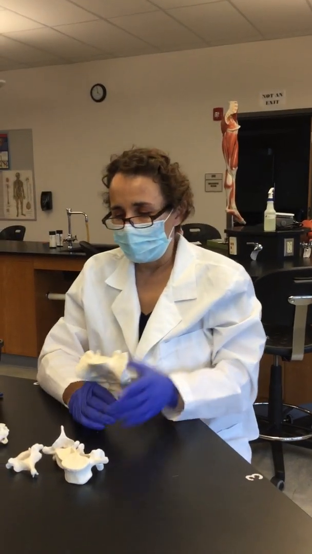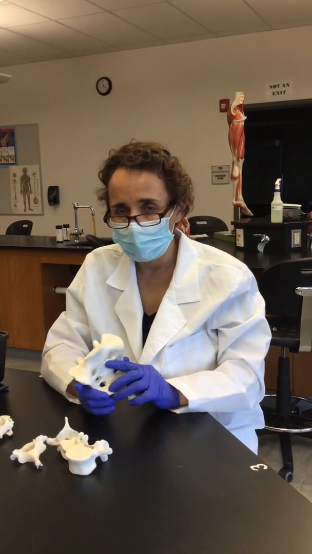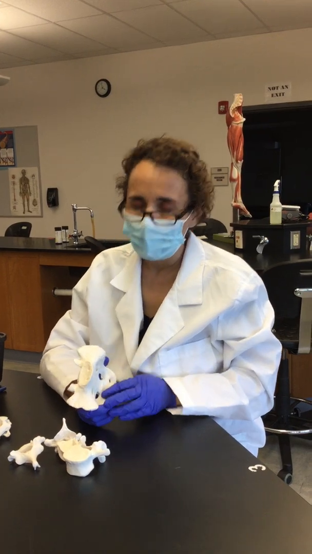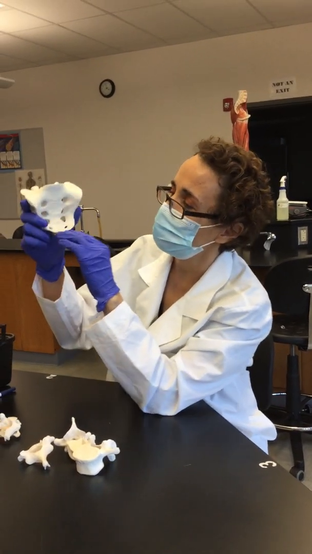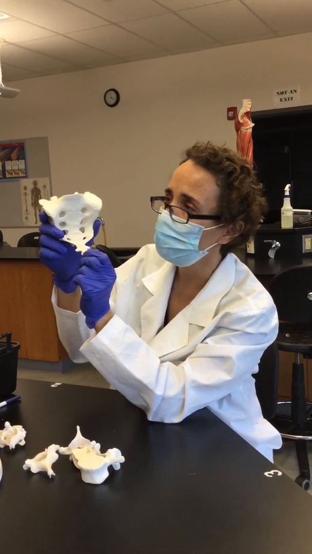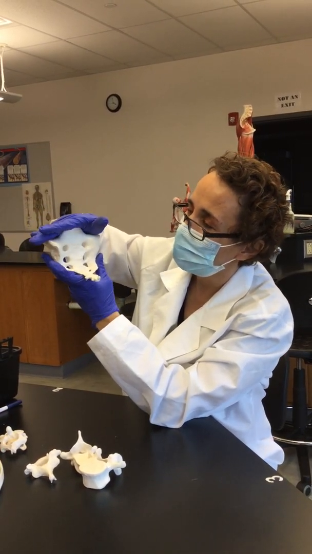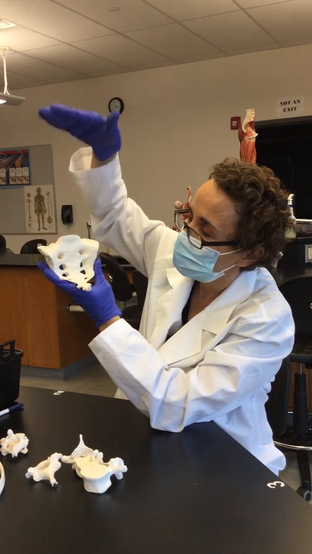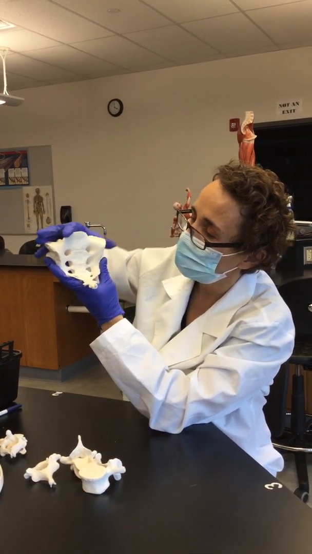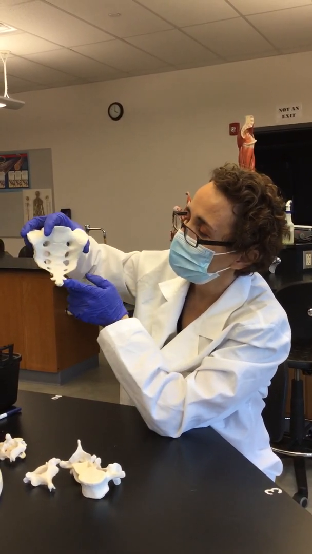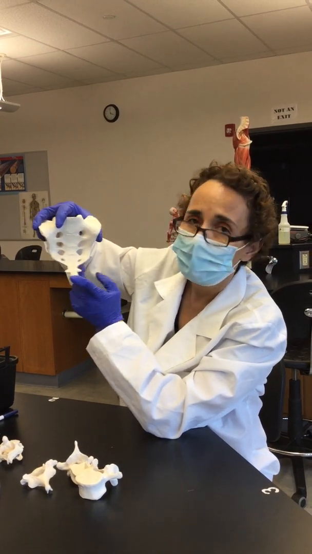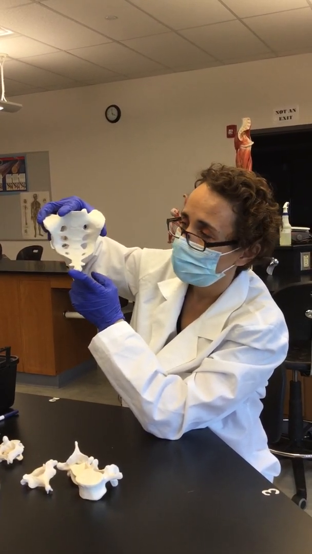Okay, now let's look at fused vertebrae, which are located within the sacrum and the coccyx. So this is the sacrum. It has a triangular shape with the base facing superiorly toward the lumbar area, and then the apex facing inferiorly, connecting to the coccyx.